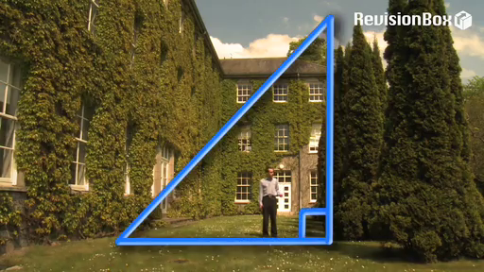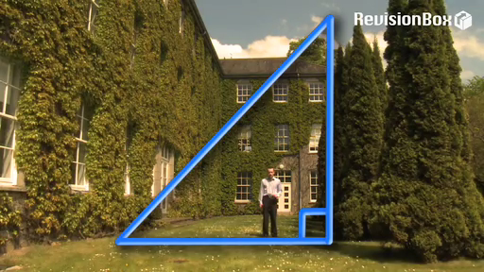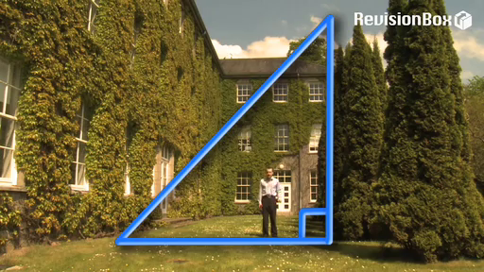So now that we've got ways of identifying these two extra sides, we can start trying to take some measurements. So the two things that we can measure are the length along the ground and the angle on the ground as well. So let's have a go at doing that now.